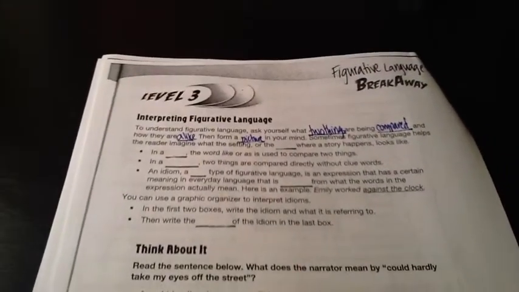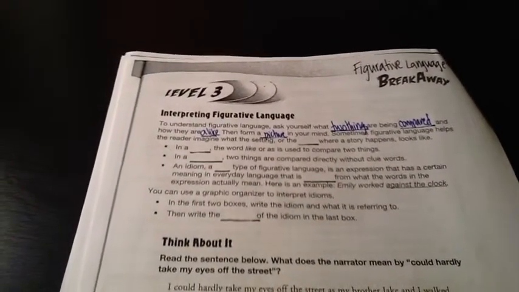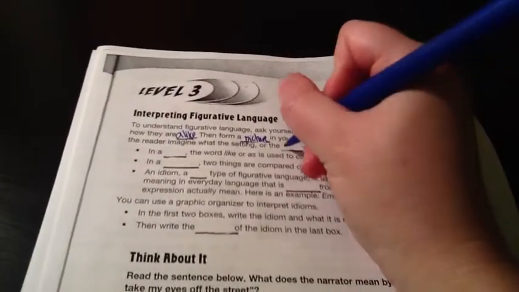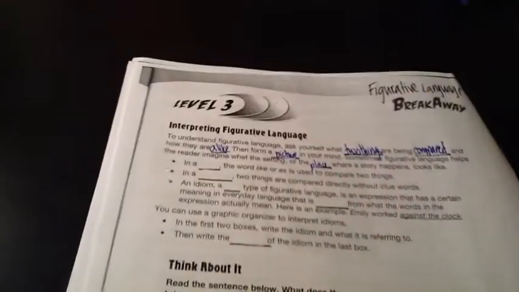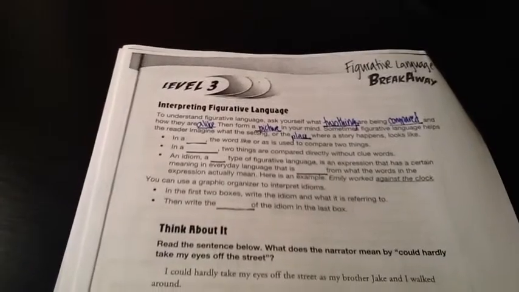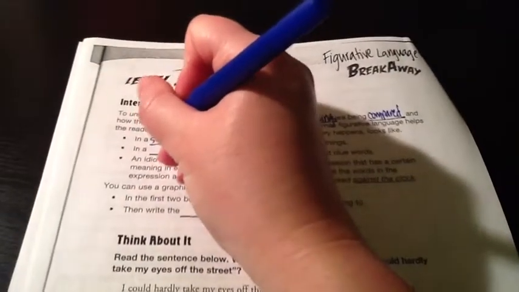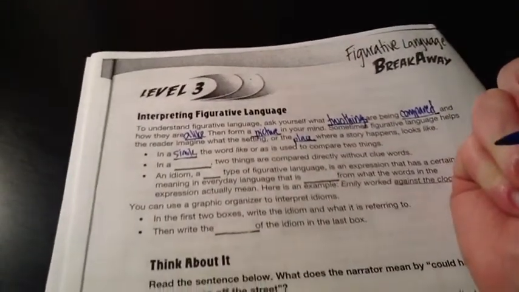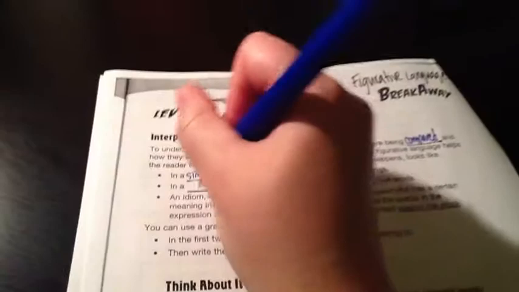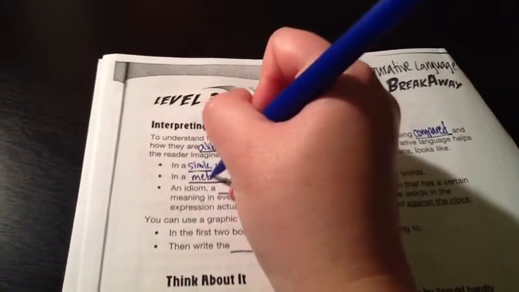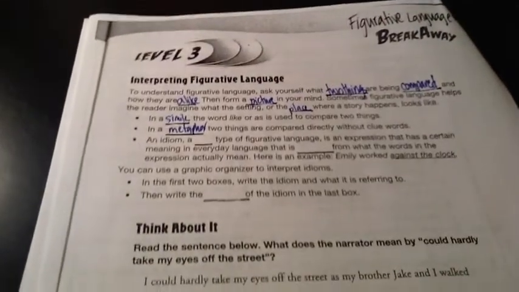Sometimes figurative language helps the reader imagine what the setting or the place where a story happens looks like. In a simile, the word like or as is used to compare two things. In a metaphor, two things are compared directly without clue words.